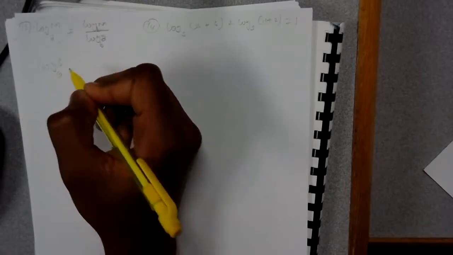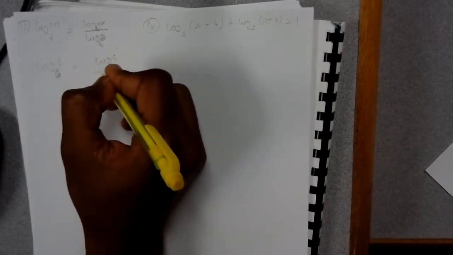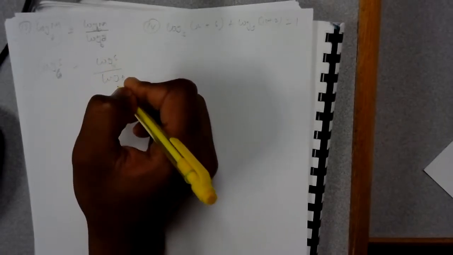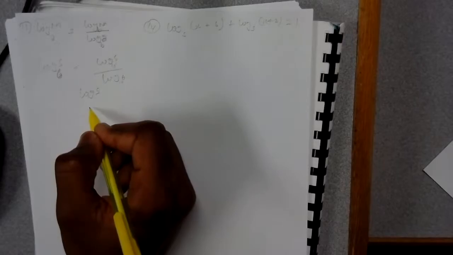Like if I give someone log 5 base 6, it's the same as log 5 over log 6. So if I put the base here 10, this one has to be 10. If I put 5 here, it has to be 5. So any logarithm you see, for example, if I say log 5 without any base, you assume that it is base 10.